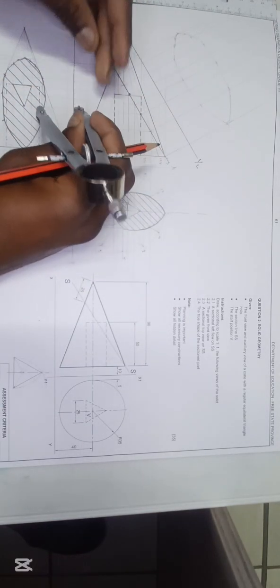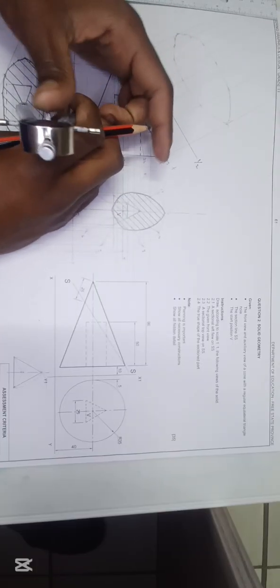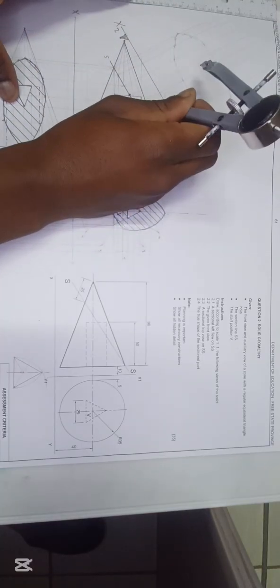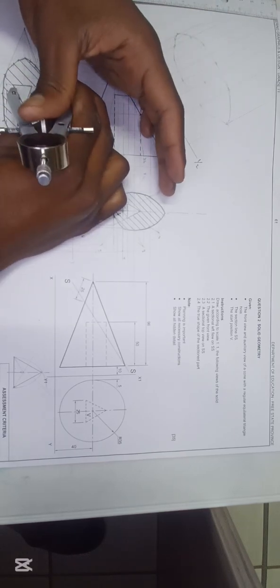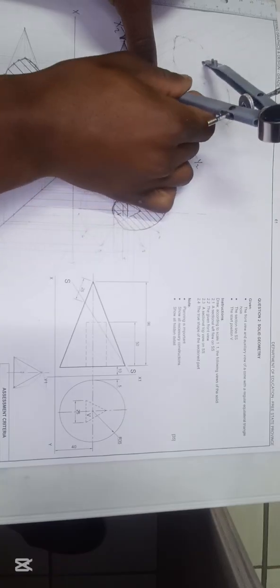Okay, and then now I will need to also have this triangle hole in my section view. And then on this line I have 2 points. One.